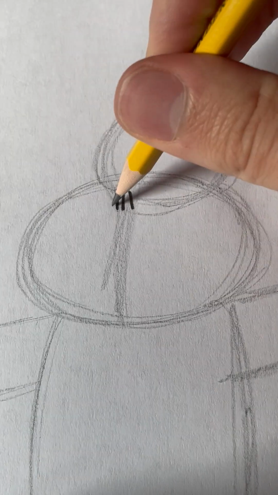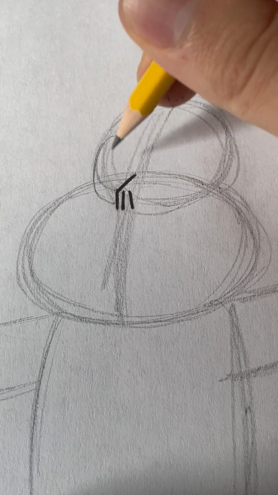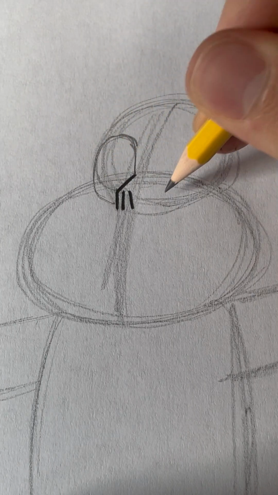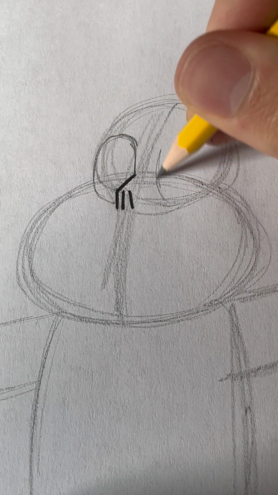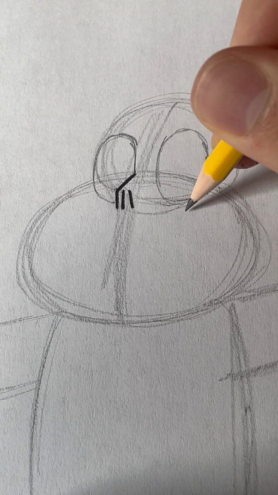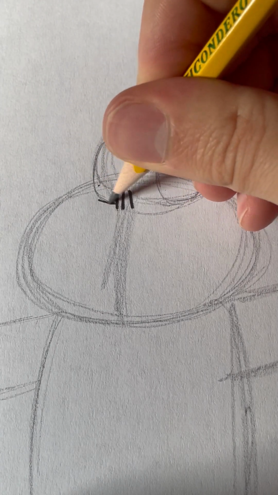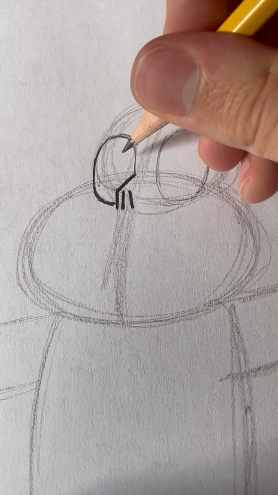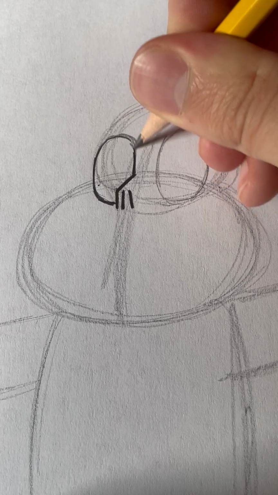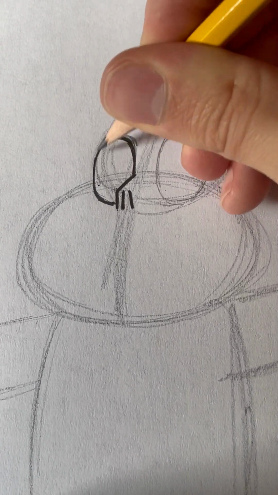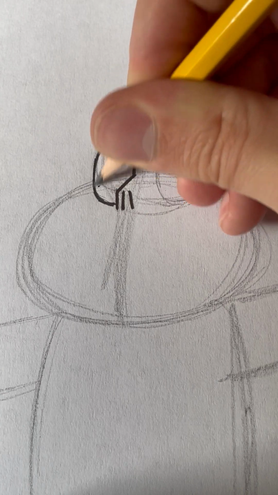Now we're going to draw his eyes. His eyes will just be these large oval shapes. Just darken these.